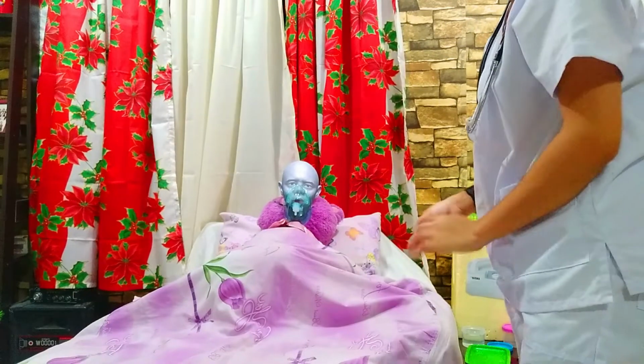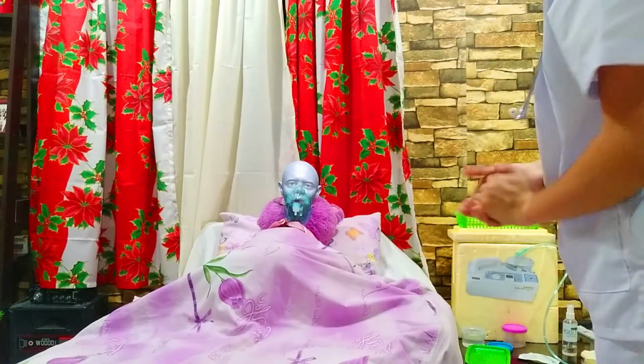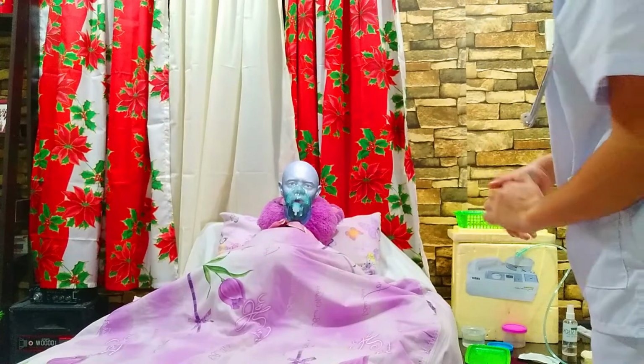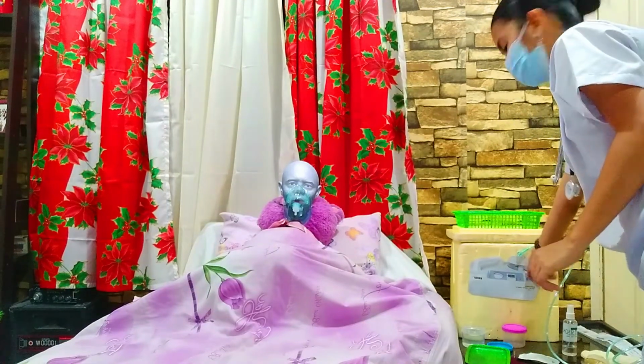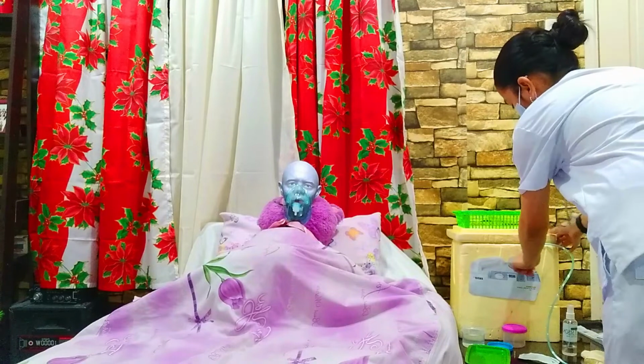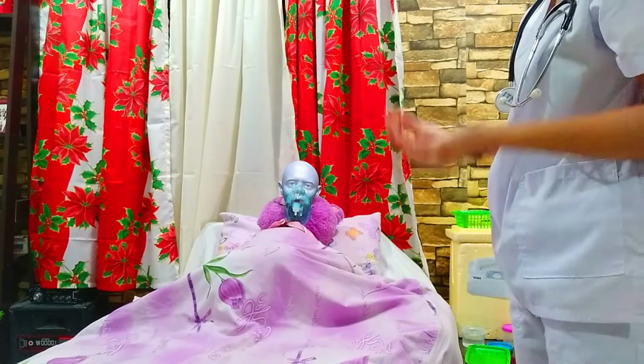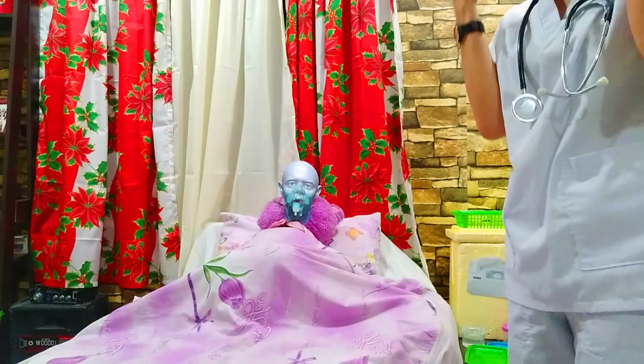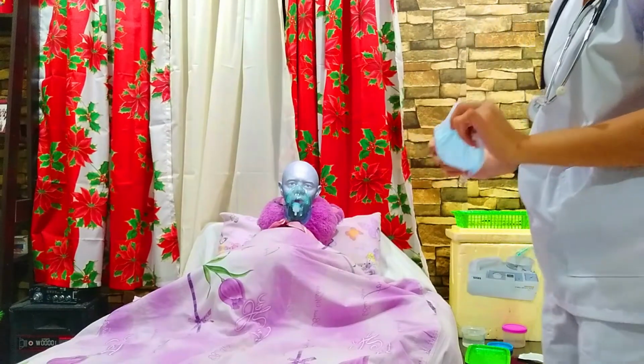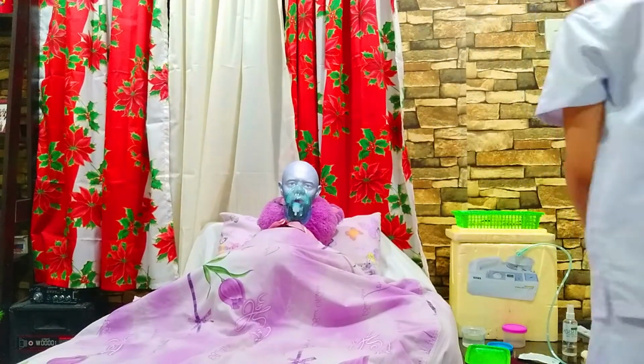And then turn off the suction and remove the supplemental oxygen placed for suctioning if appropriate. And then we need to remove the face shield or goggles and face mask and perform hand hygiene.